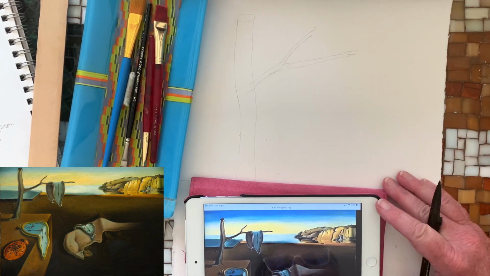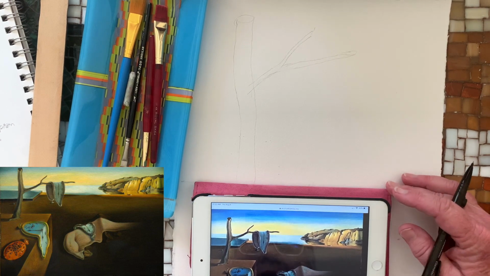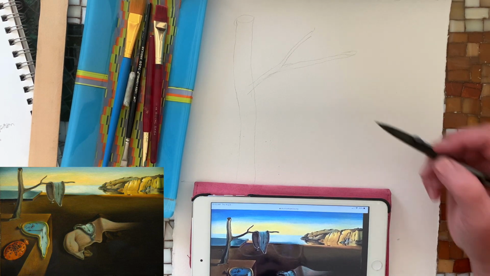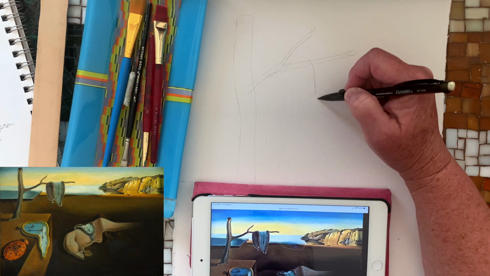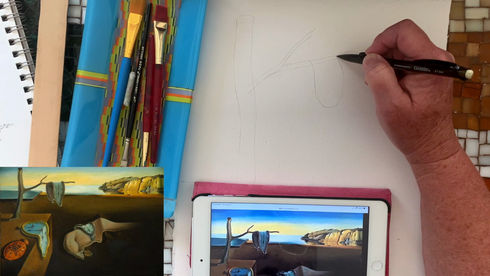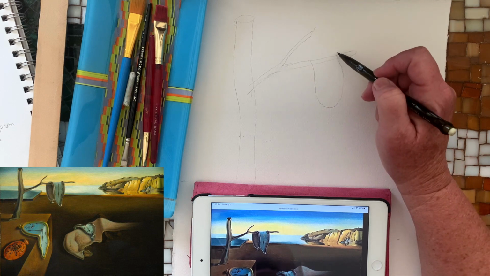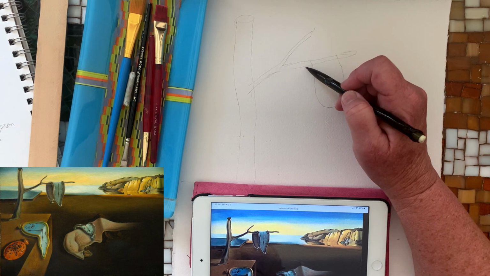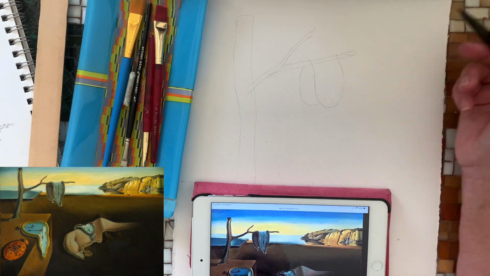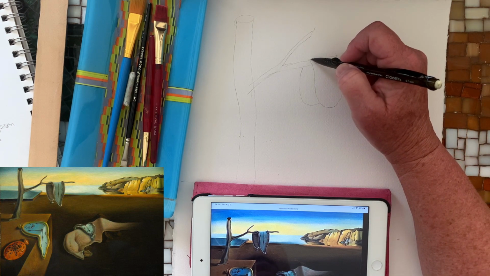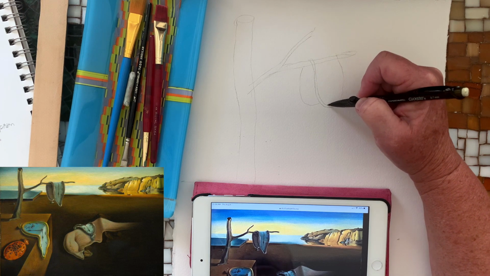Okay, we've got your lines in. Then he's got a clock that melts on it. So we can take and make an ellipse here. And it was like it's melting over here. So here's the other end. And then it has an edge.